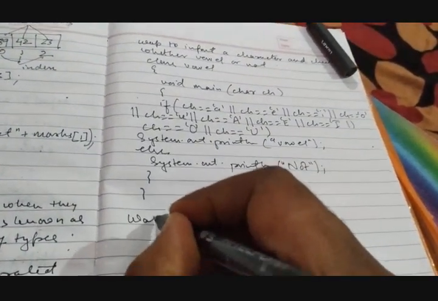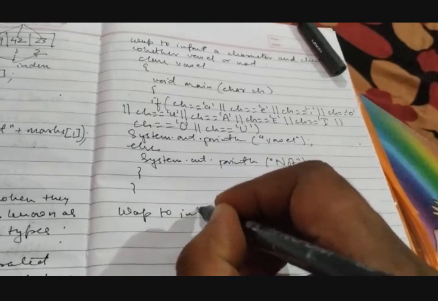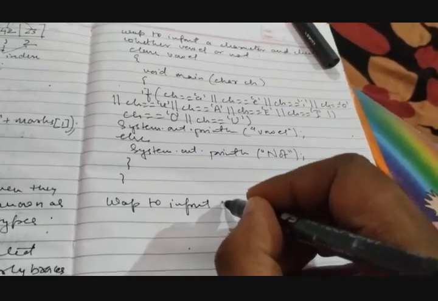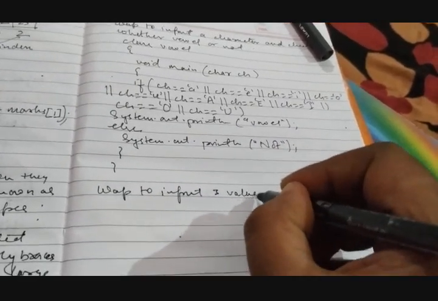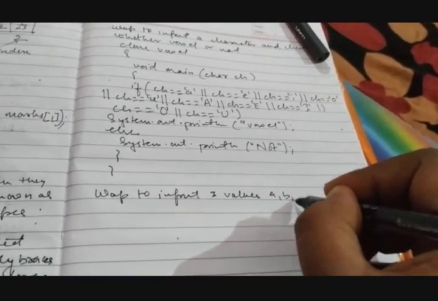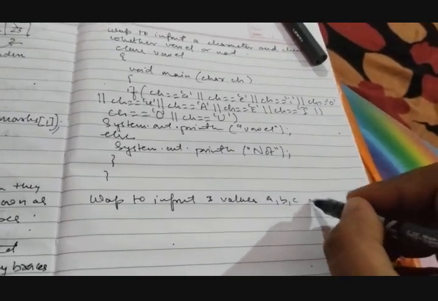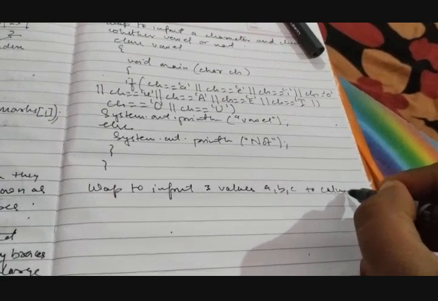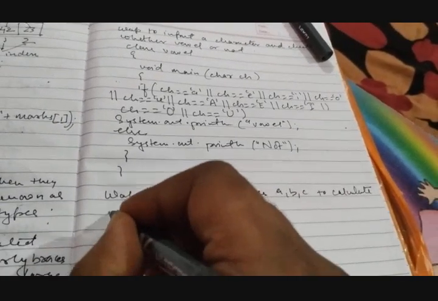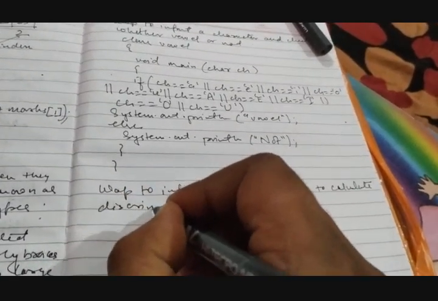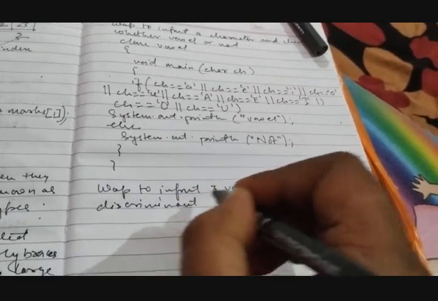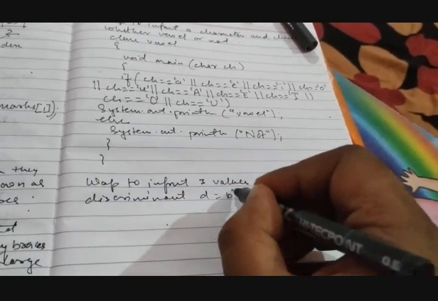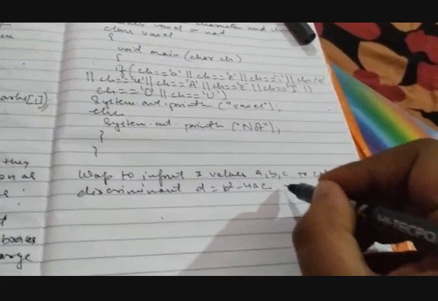Write a program to input 3 values A, B, C to calculate the discriminant D equals B square minus 4AC.